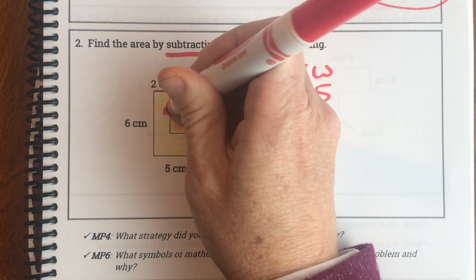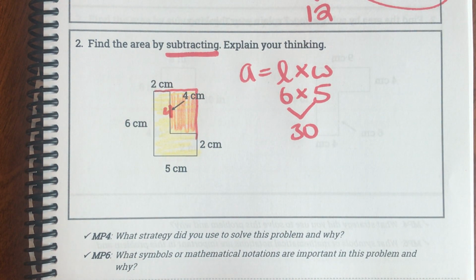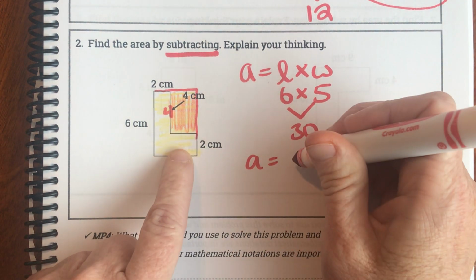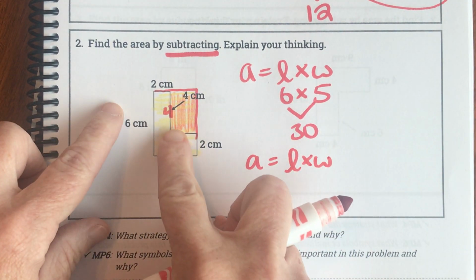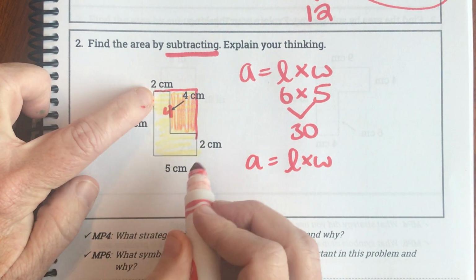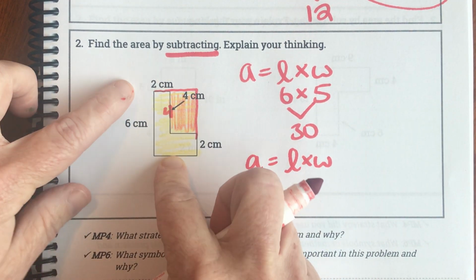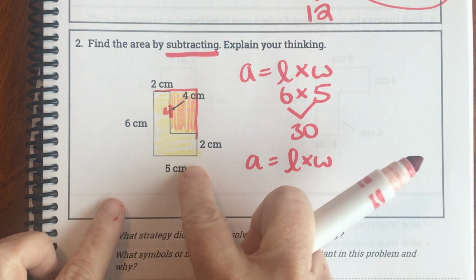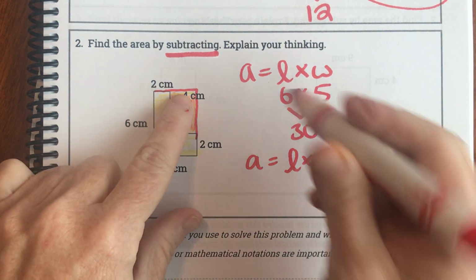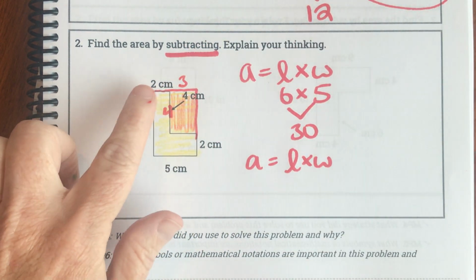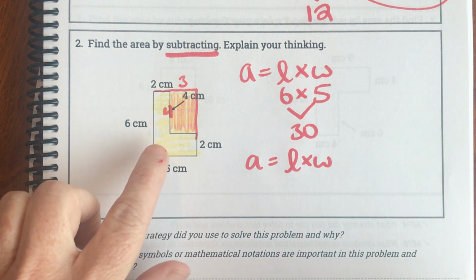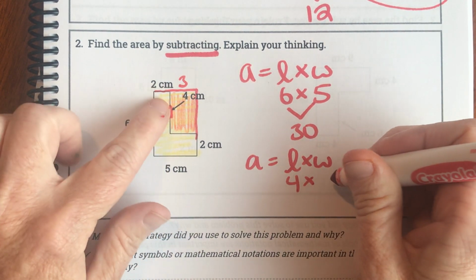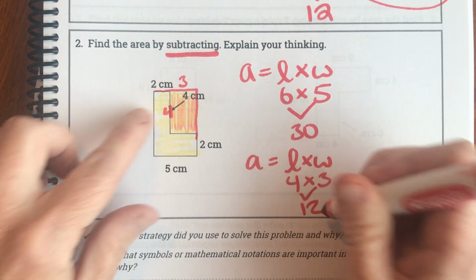Well, they told me this is 4, but they didn't really tell me what this is. If this is 2 and this whole thing is 5, wouldn't this little part have to be 3? Because 2 plus 3 is going to give me 5. So I know my shape here must be 4 times 3, which is 12.